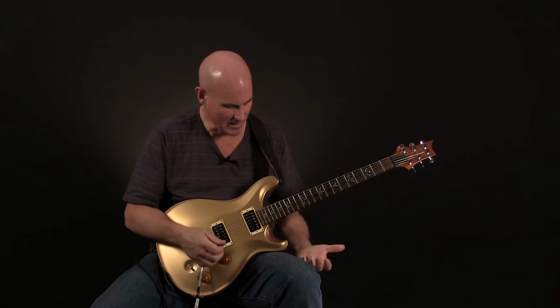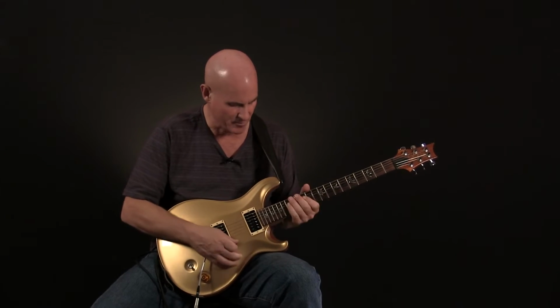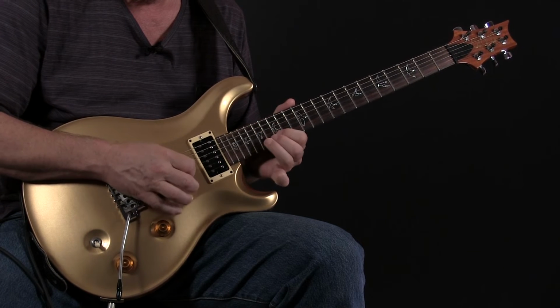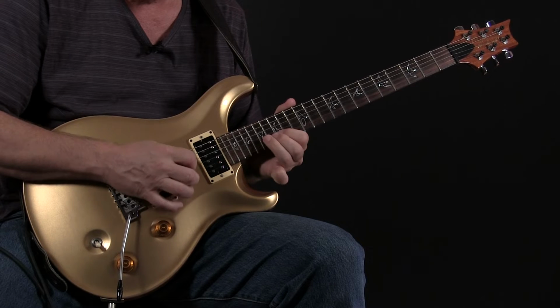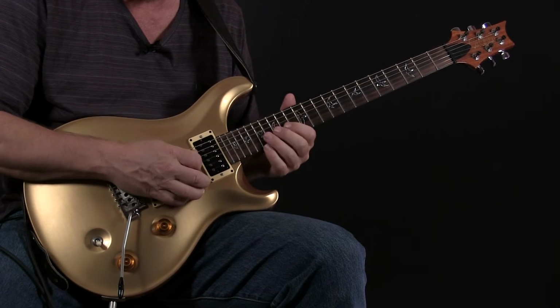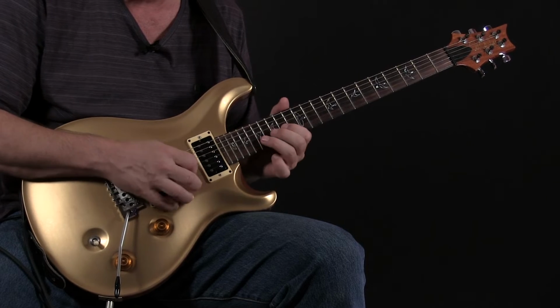So anywhere that we are in a position, if we're in position 5, for example, and the root is there, we know if we go up 3 frets, we have the minor third if we're on the same string.